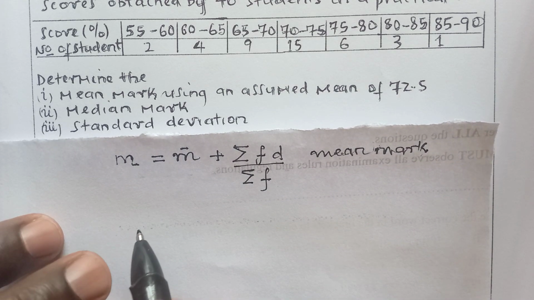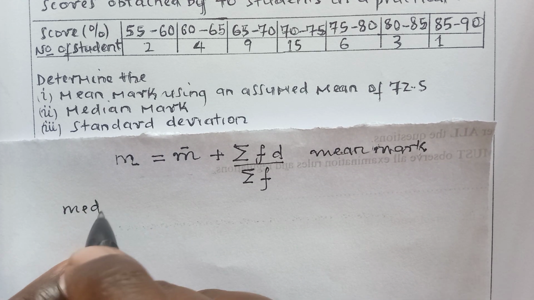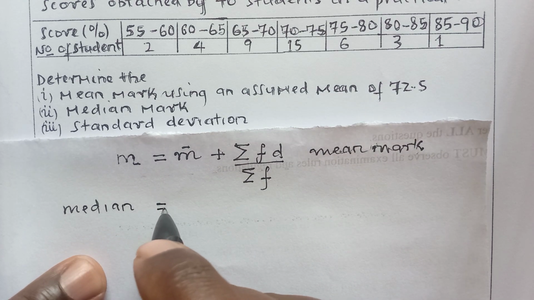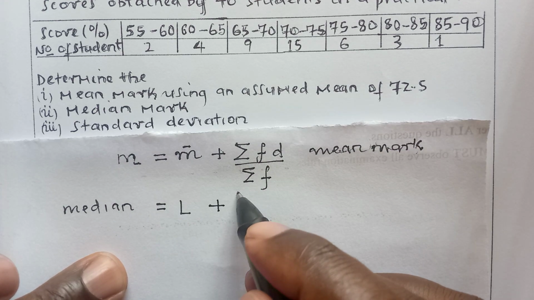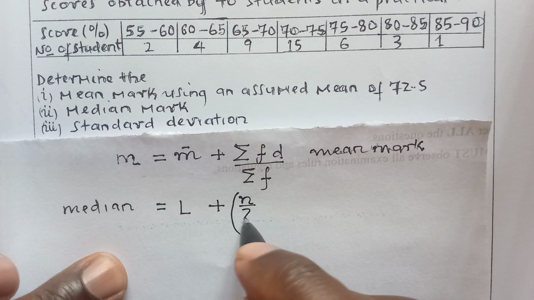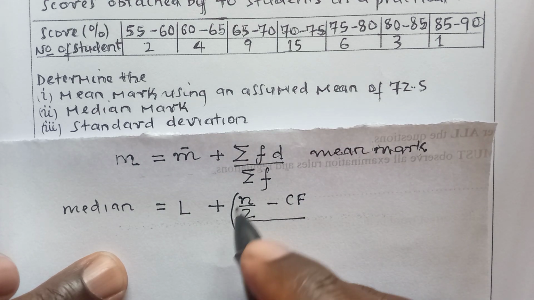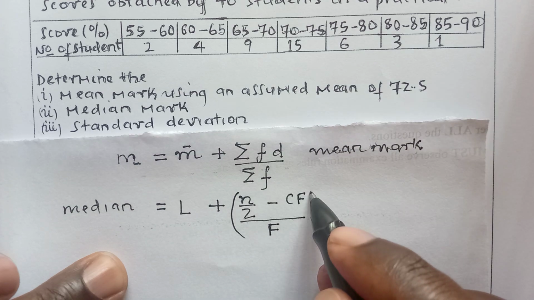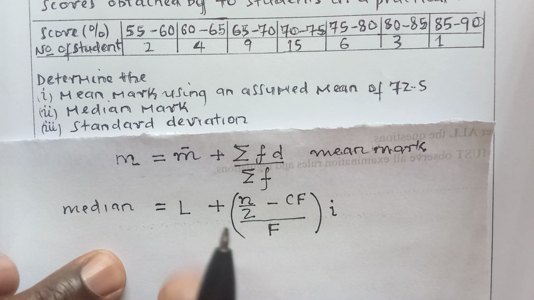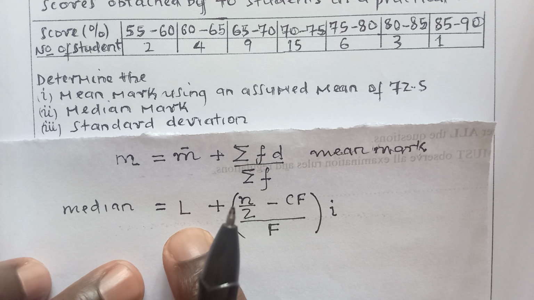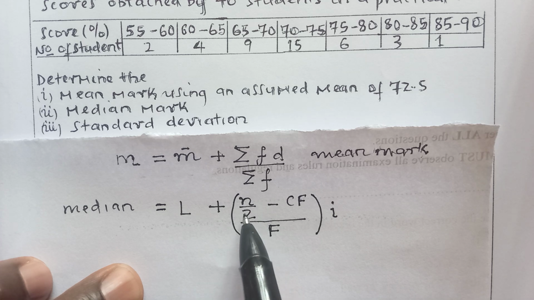For the median mark, our equation is going to be: median equals L plus, in brackets, N over 2 minus CF, all over F, close the bracket and multiply by I, where L is the upper limit before the middle class, while N is the total cumulative frequency divided by 2.